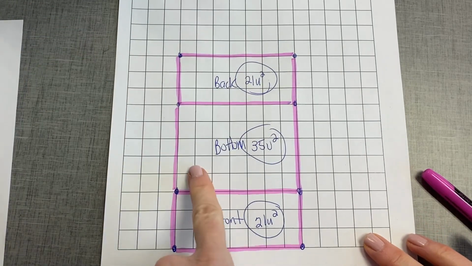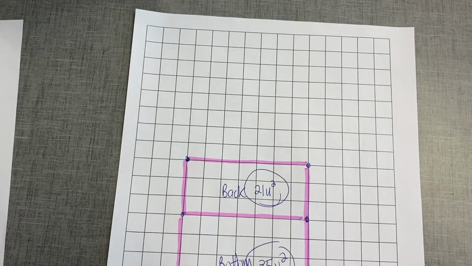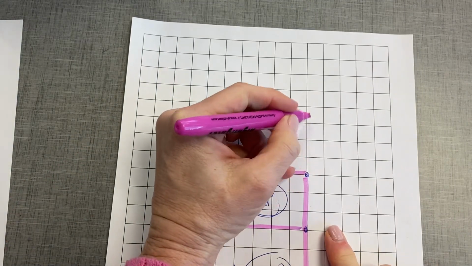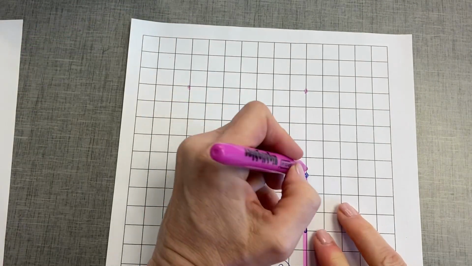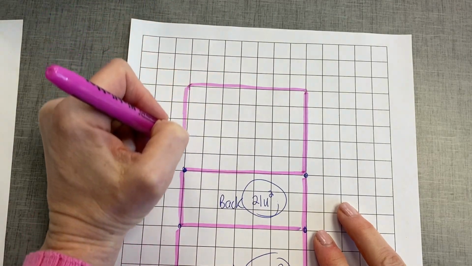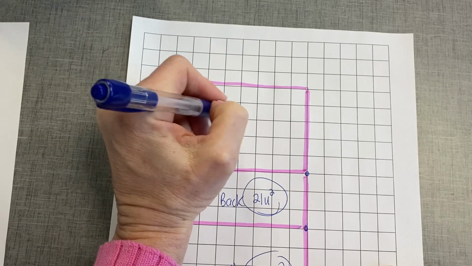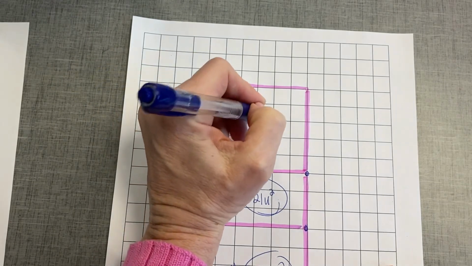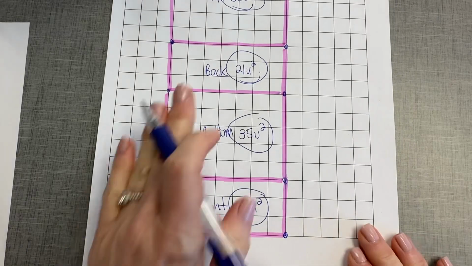And then, of course, the top will float on top of that, and the top will mimic the bottom. So another 7 by 5. So we'll come up here. 1, 2, 3, 4, and 5, and 5. So here comes our top, which will be another 35 units squared.